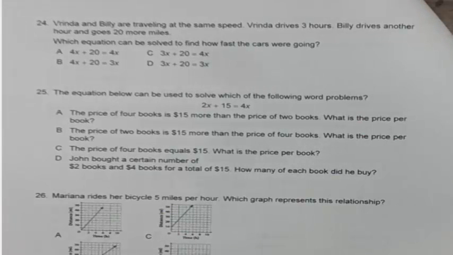Number 24. Vrinda and Billy are traveling at the same speed. Vrinda drives 3 hours. Billy drives another hour and goes 20 more miles. Which equation can be solved to find how fast the cars are going? A. 4x plus 20 is equal to 4x. B. 4x plus 20 is equal to 3x. C. 3x plus 20 is equal to 4x. D. 3x plus 20 is equal to 3x.